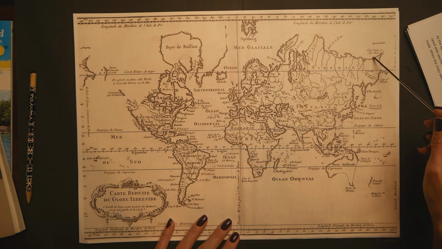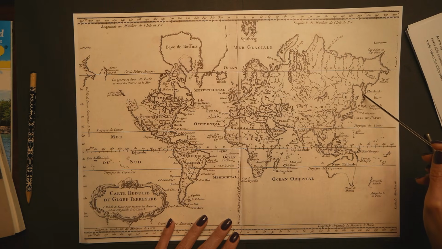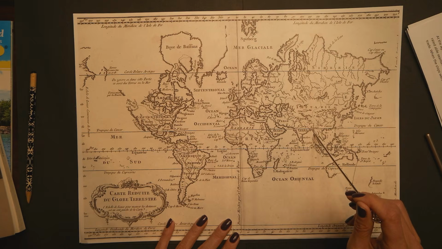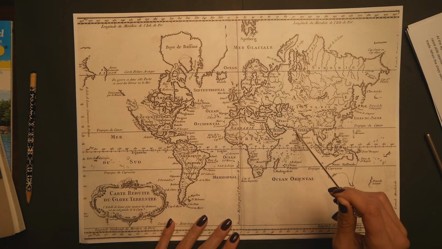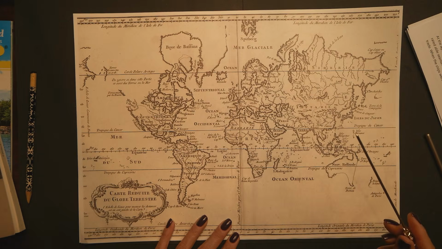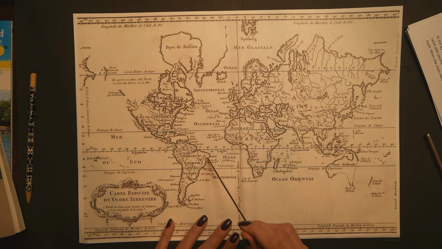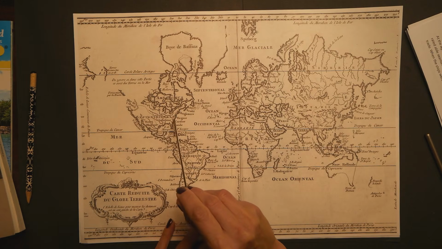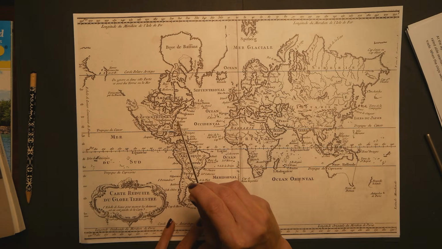We have here all the way through a very detailed drawing of those coastlines, and of course Asia, India, and we have a really good drawing of South America and most part of North America from this eastern side.